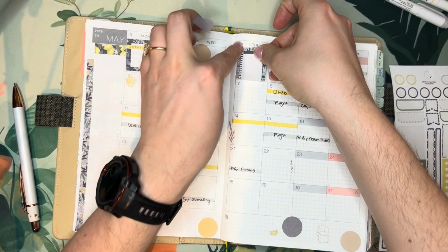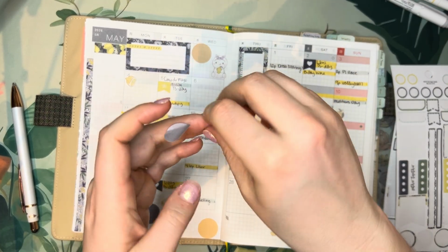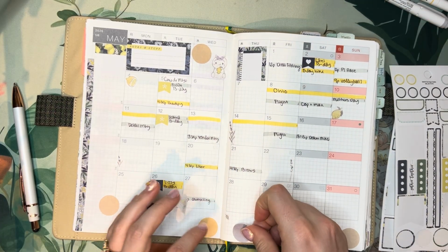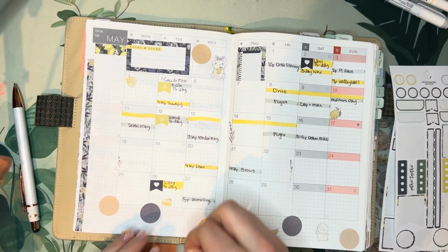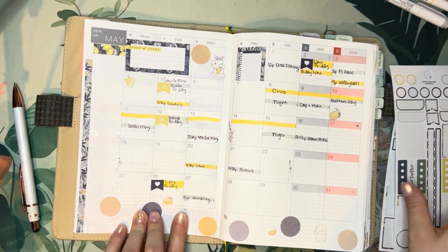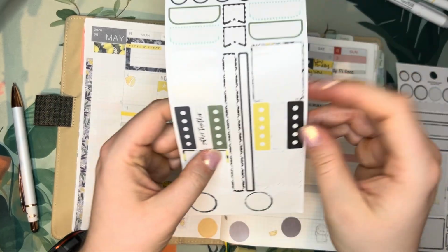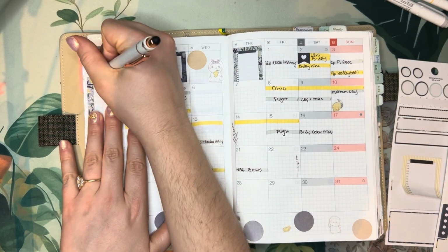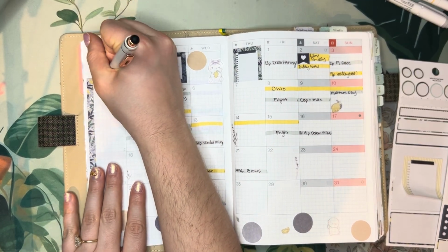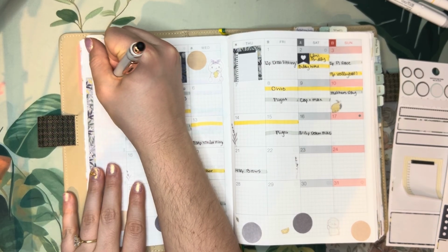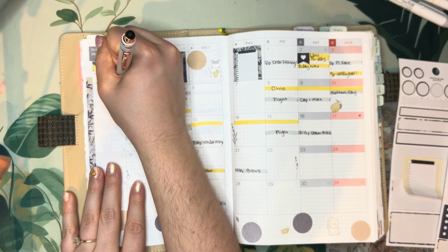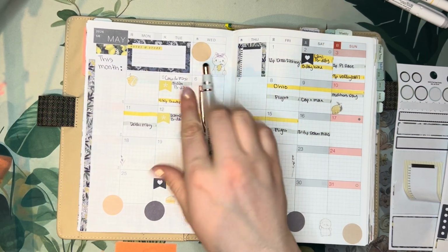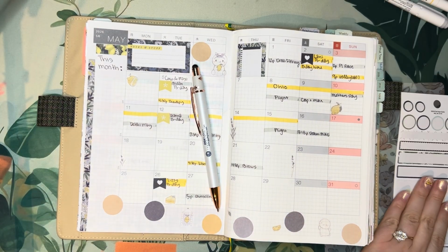This one's going here. These will go at the bottom. I don't even know if I want to actually write anything there, but it's there. Okay, let's see.